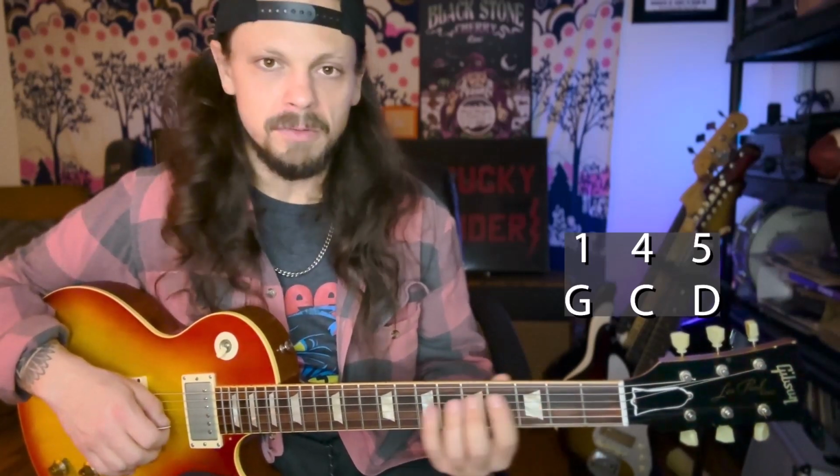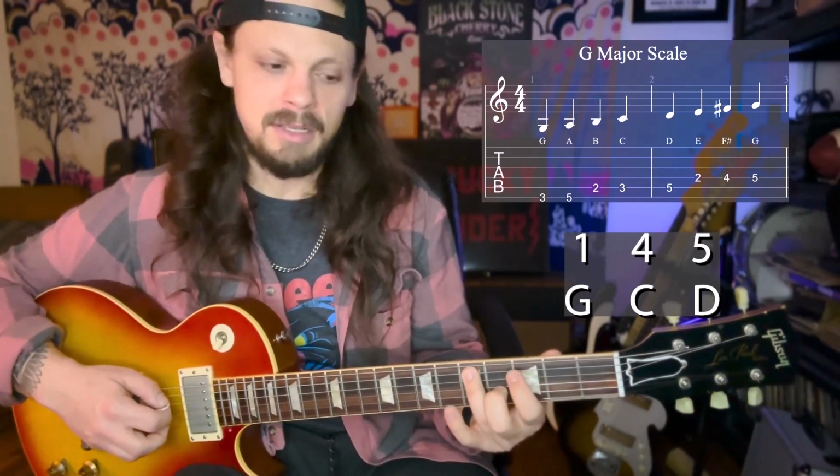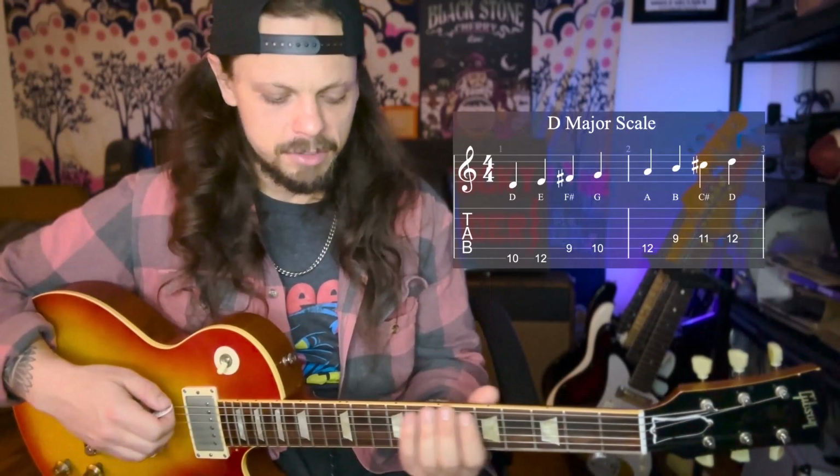So if we also look at a G major scale, we know that there is G, C, and D in a G major scale, because I just played it, right? There's that one, there's the D, and our other notes. So if we look at a D major scale, I'm going to start it on the top string 10th fret.